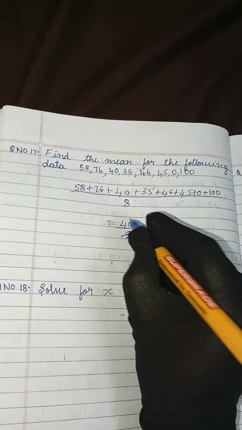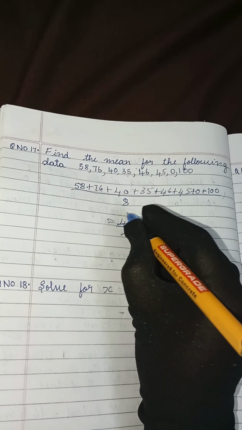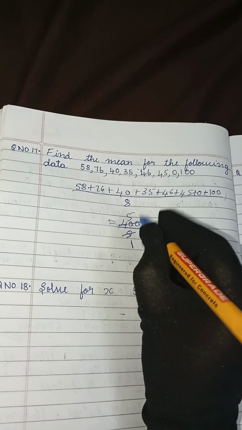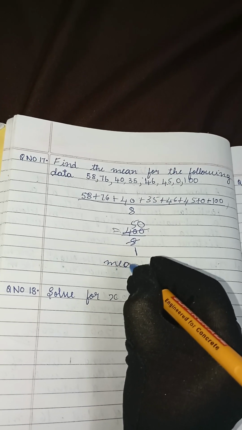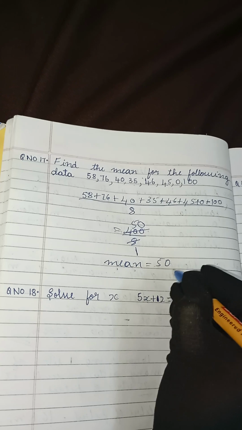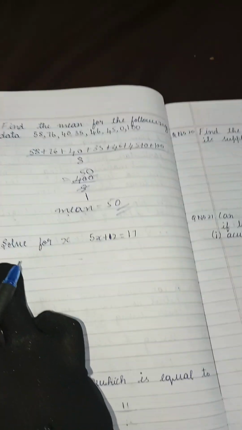Now 8 how much are 40? 400, sorry, 8 5s are 40, and the remaining 0 will come up. So our mean here is 50. We got the answer easily, right? 50 is our answer. Now let us solve the next question.